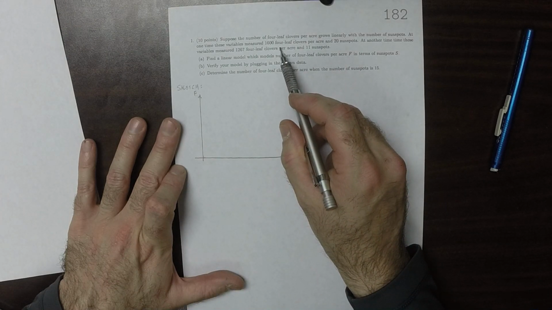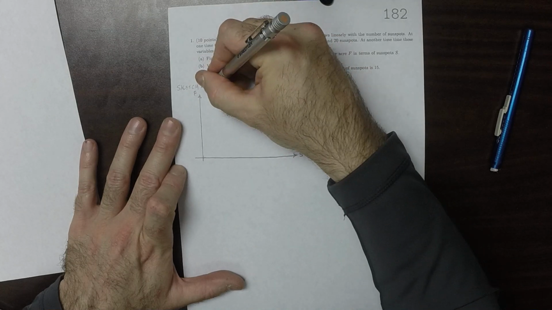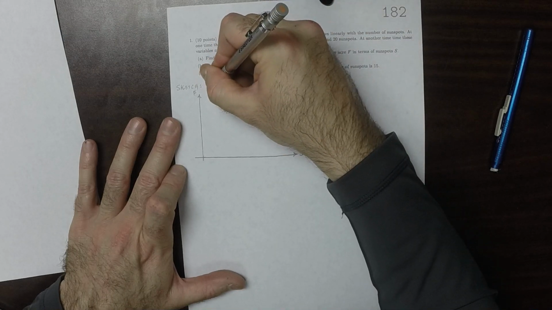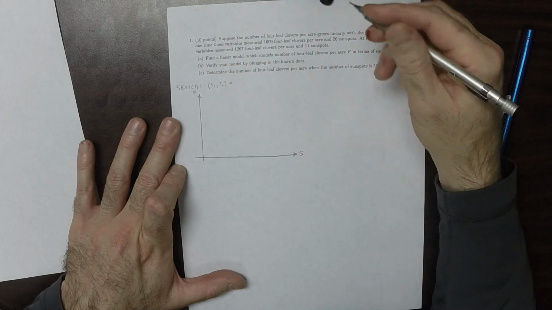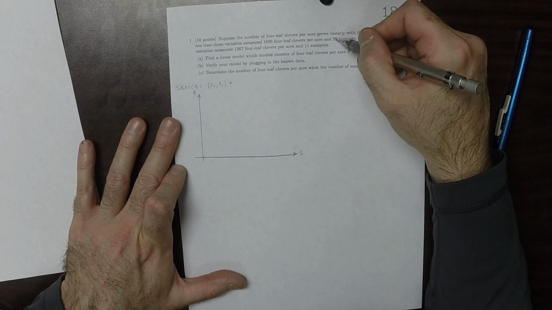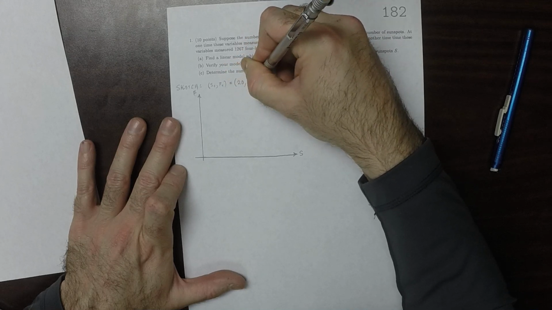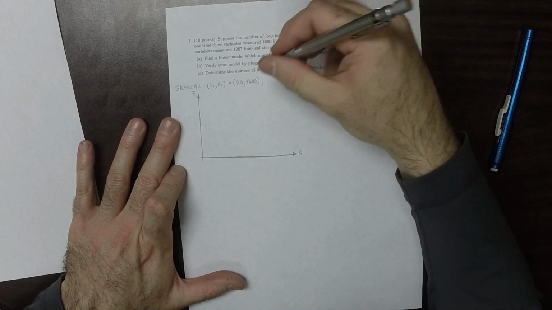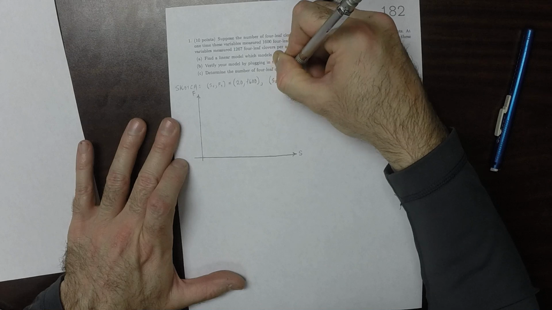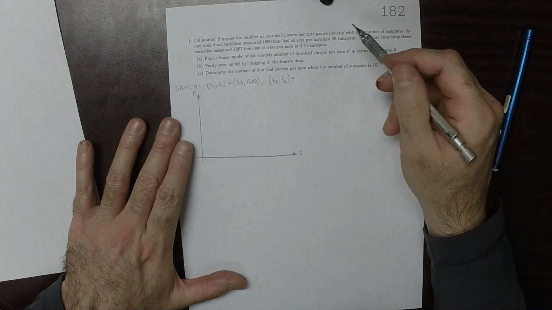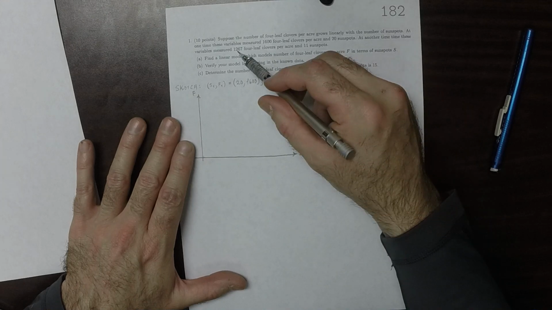So at 20 and 1600, we have S1, F1 at 20 and 1600. And we have S2, F2 at another point, 11, 1267.